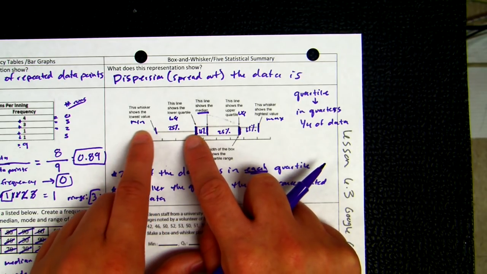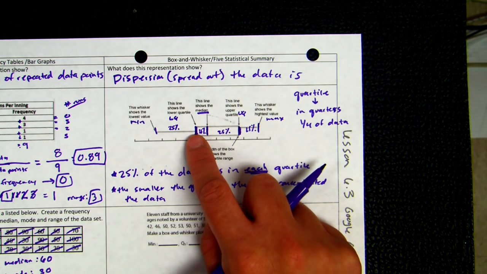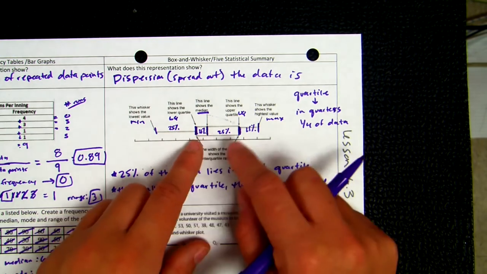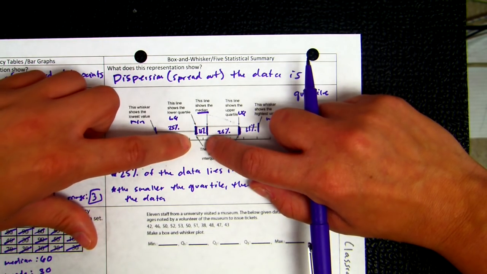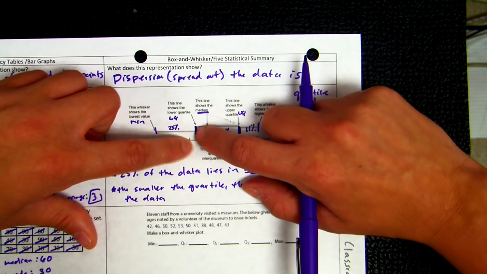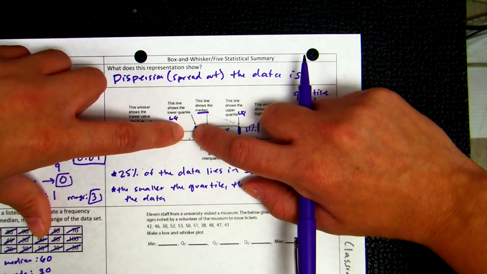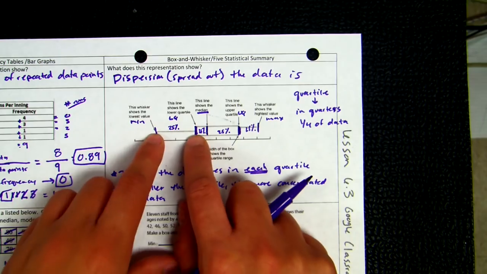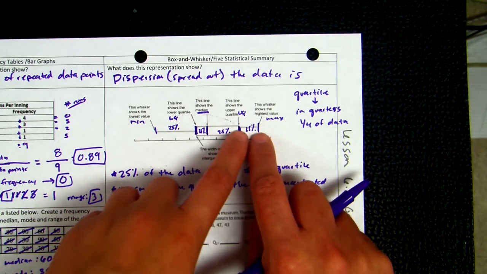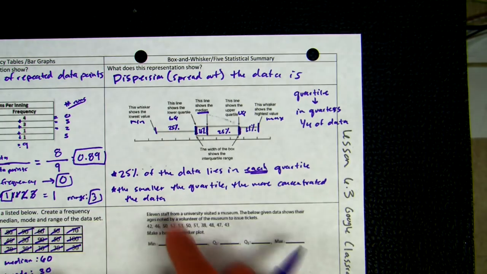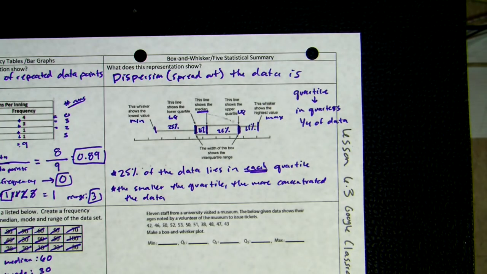It's really concentrated, so I have a lot of values between this tick and this tick. I have fewer values between this tick and this tick. 25% of my data lies here, 25% here, 25% here, and 25% here. The smaller the quartile, the more concentrated the data.